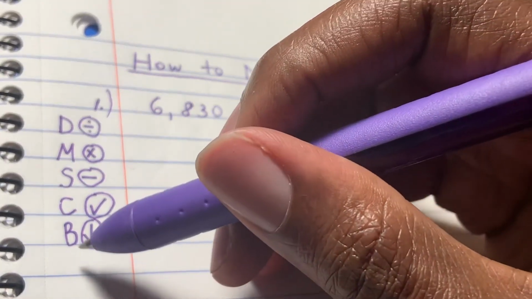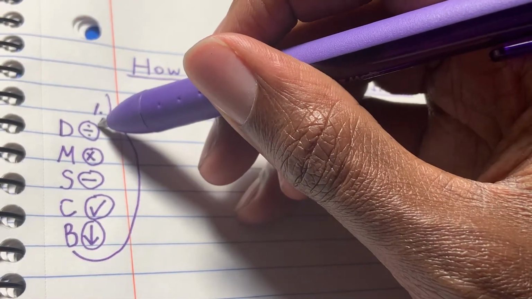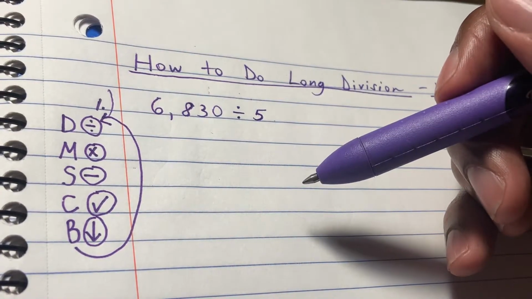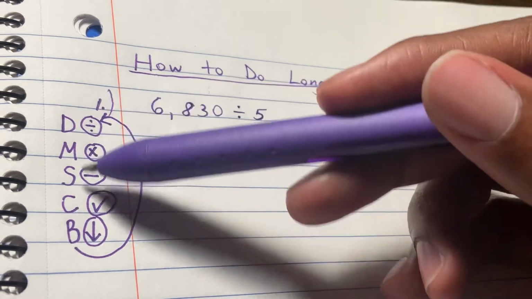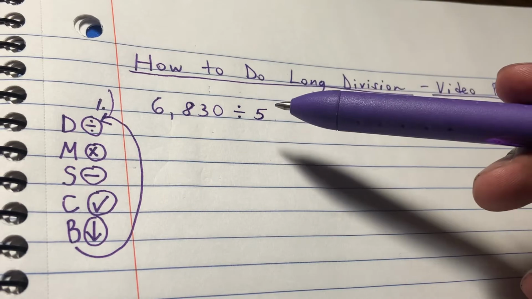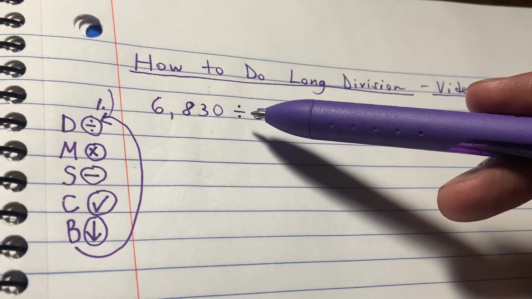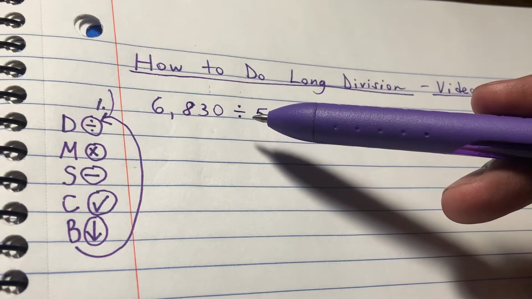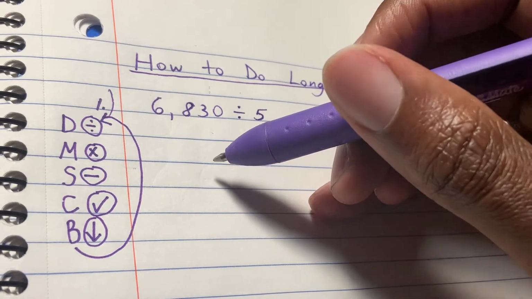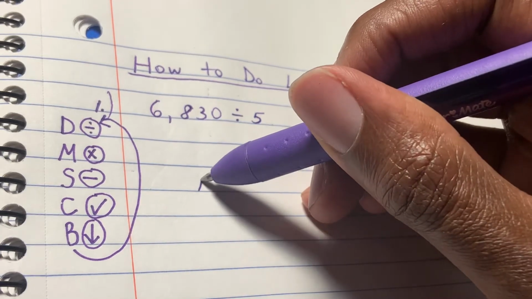And then at the end, of course, we repeat. So I'm going to draw this arrow to show repeat. Okay, let's use these 5 steps to solve this problem. So first things first, ladies and gentlemen, I cannot solve a division problem written this way, with a division symbol. I must rewrite the problem using a division house, what I call a division house. So let's do that. So I'm going to make a division house like this.